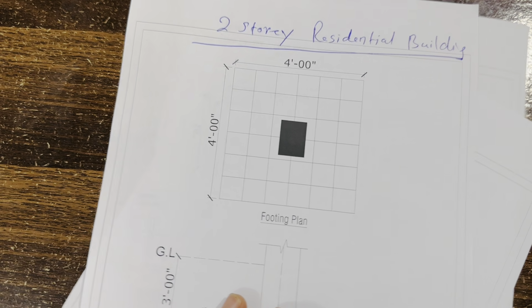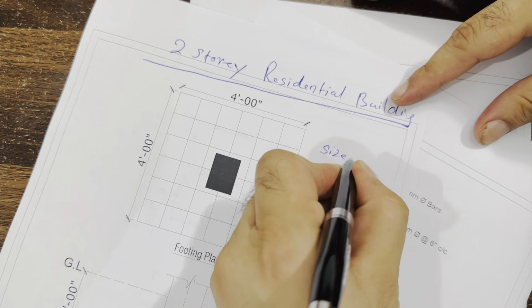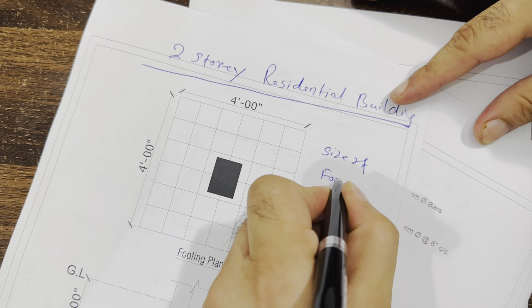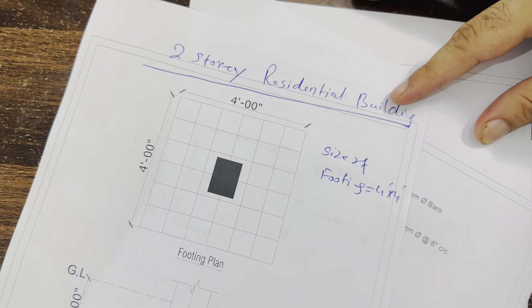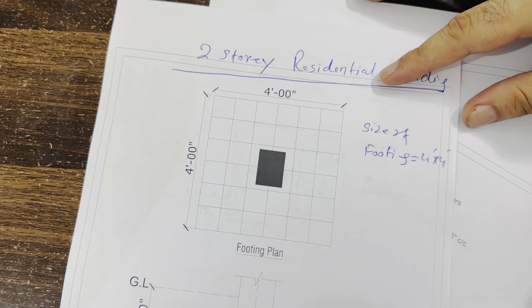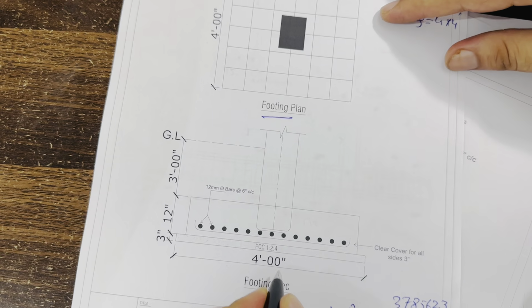Okay, so first of all, I will tell you the size of the footing, which is 4 feet by 4 feet. This is the size of the footing, and you can see this is the footing plan. Size is 4 by 4 feet. And you can see this is its section.